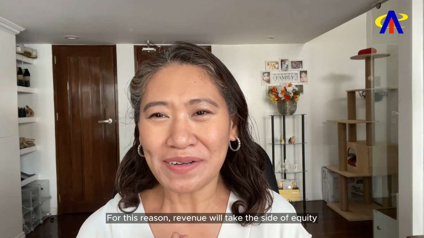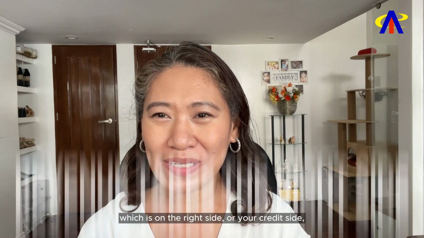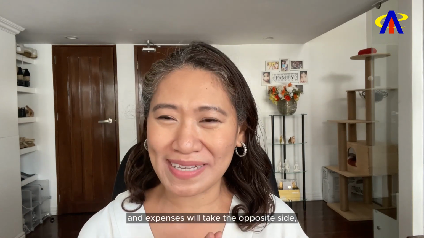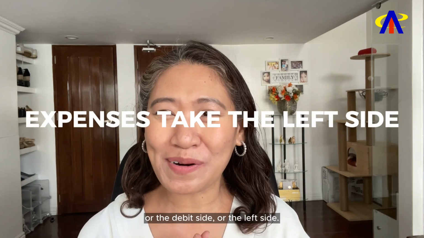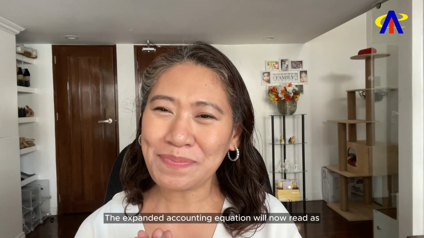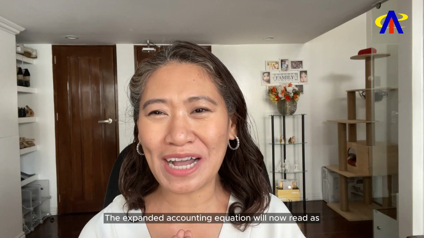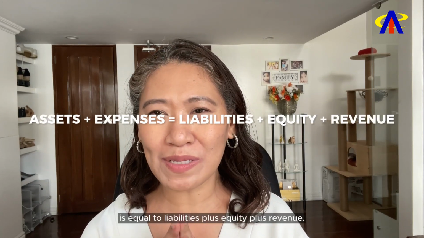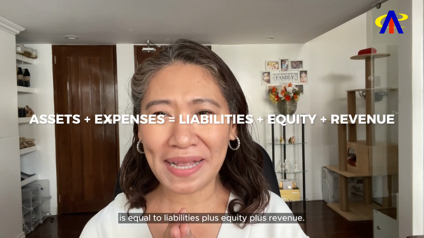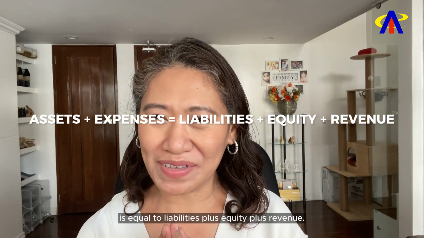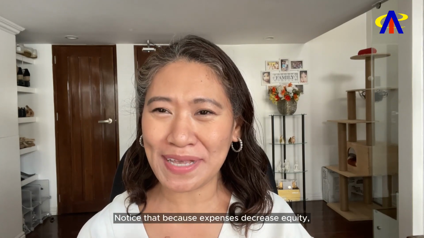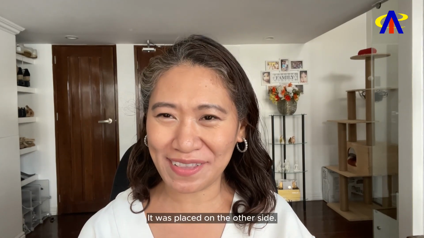For this reason, revenue will take the side of equity, which is on the right side or your credit side, and expenses will take the opposite side or the debit side or the left side. The expanded accounting equation will now read as assets plus expenses is equal to liabilities plus equity plus revenue. Notice that because expenses decrease equity, it was placed on the other side.